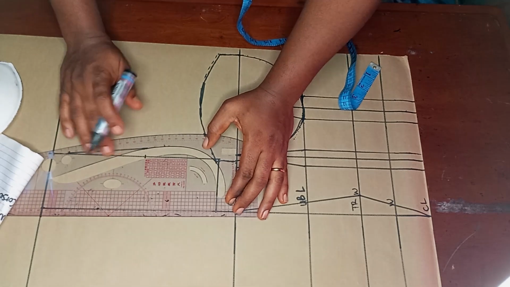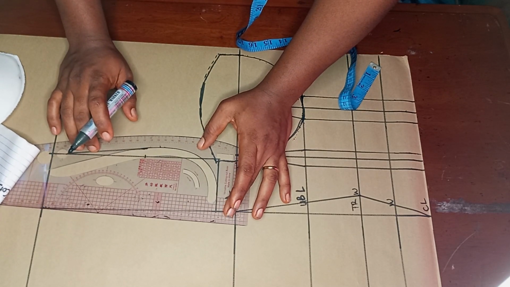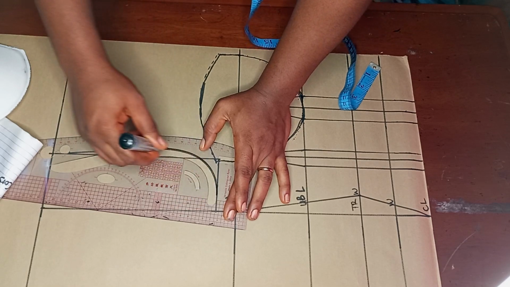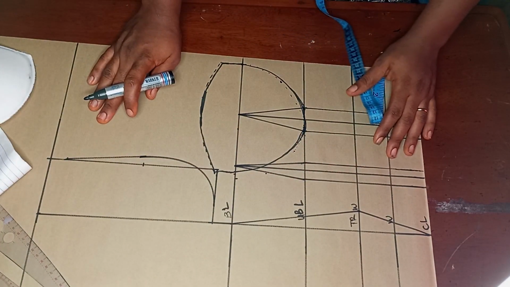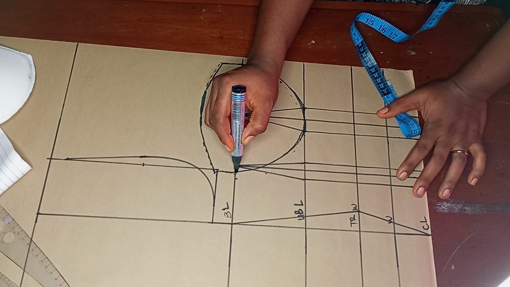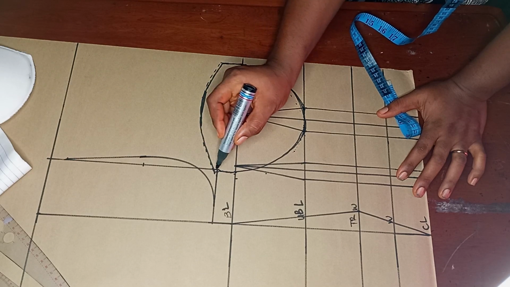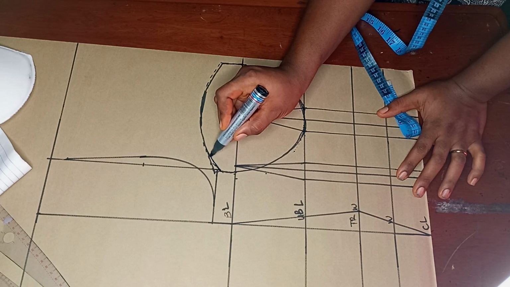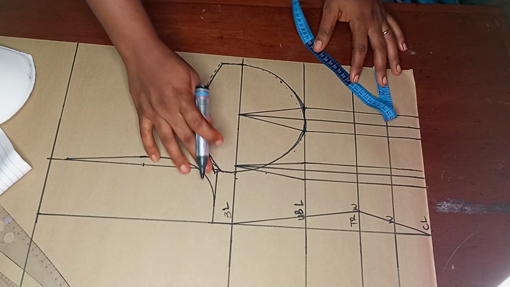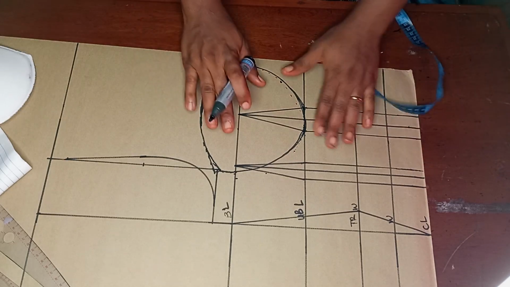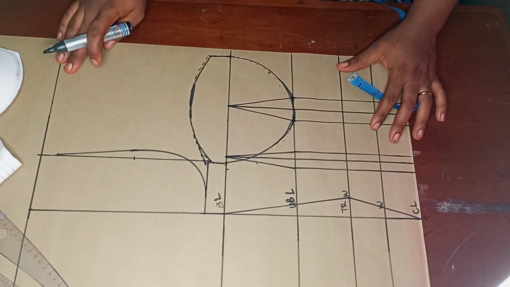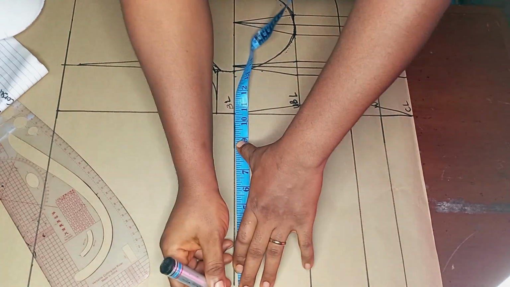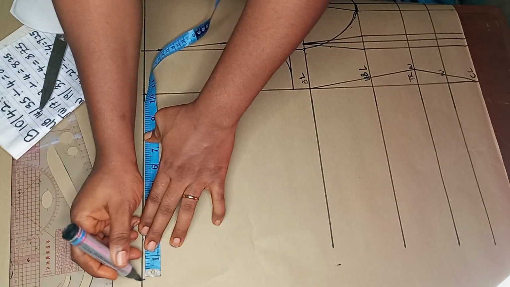This is to form my armhole curve and also to eliminate excess bulge at that point when I am attaching my sleeve. So now you see that cup area is included in my armhole. I'll just go ahead and redraw that part. That is what you can see me doing now. I'll come back for the neckline when I'm done drafting the back, which is what I'm going ahead to do now.